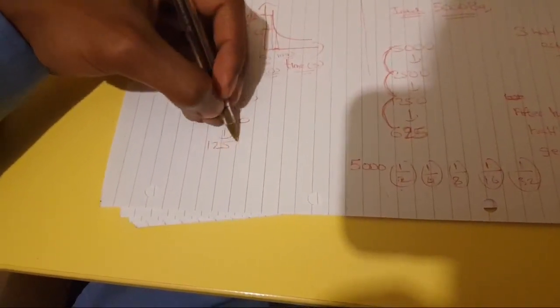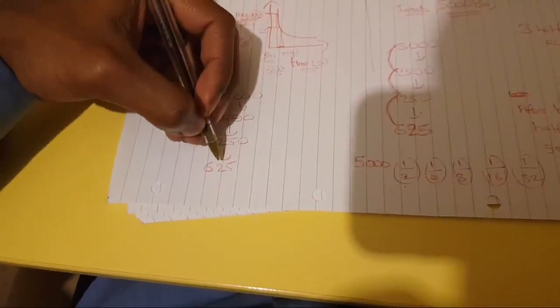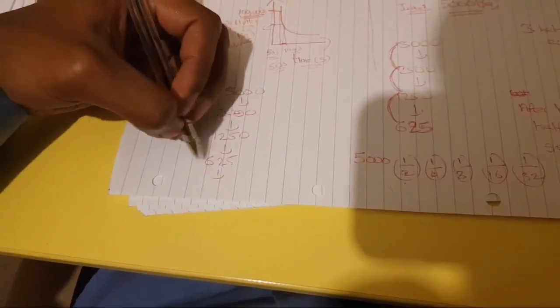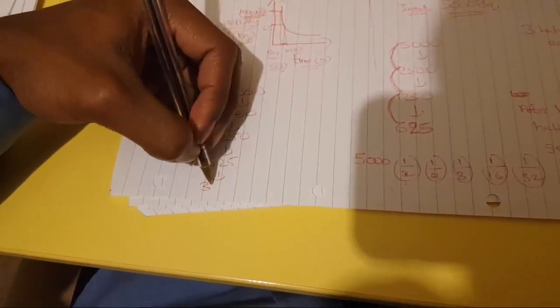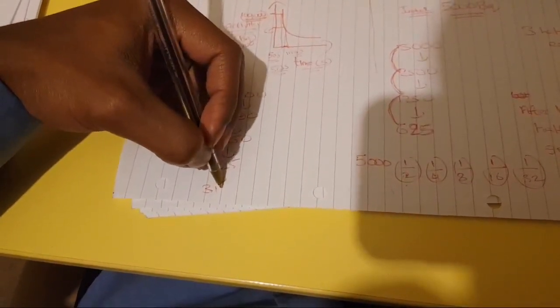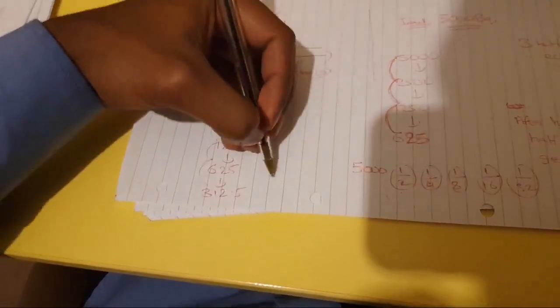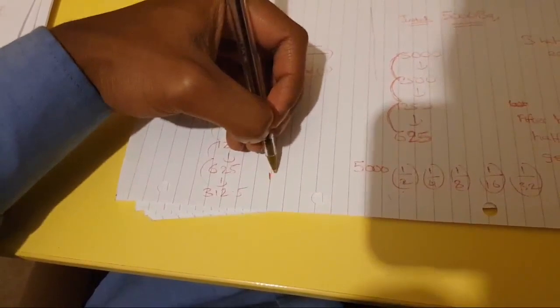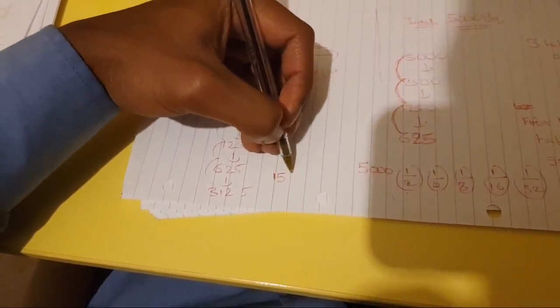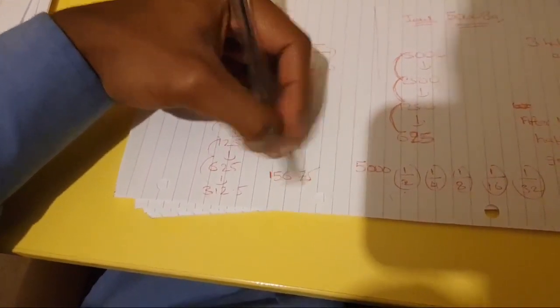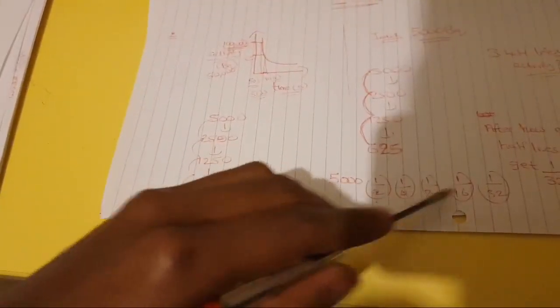The second one is 1,250. The third one is 625. The fourth one is 312.5 roughly. And then the fifth one will be half of that, which I cannot be bothered to calculate. So you just half it 5 times: 1, 2, 3, 4, 5.